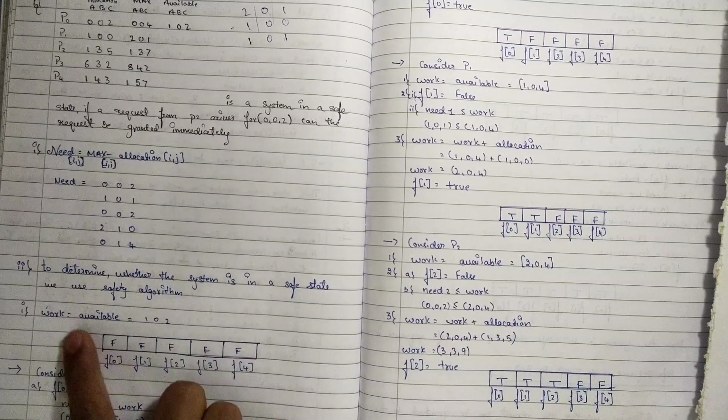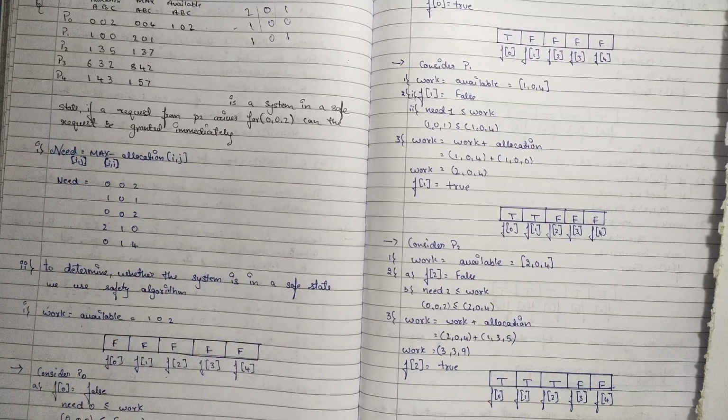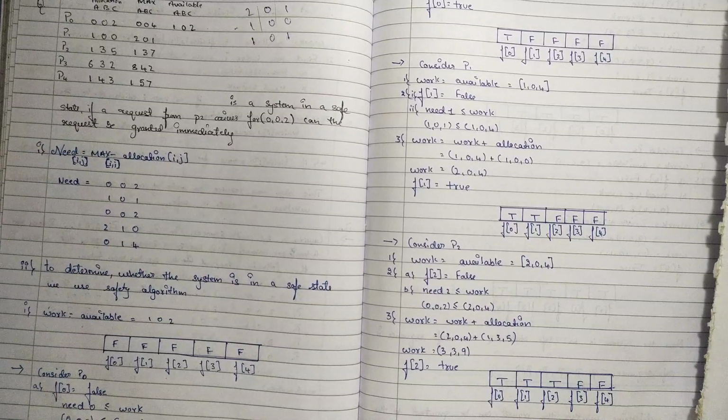So first thing, work equals available. Every time you have to give work equals available. Why? Because at the end the available part changes, right? Each time, after taking the resource, the process releases the resources, right?